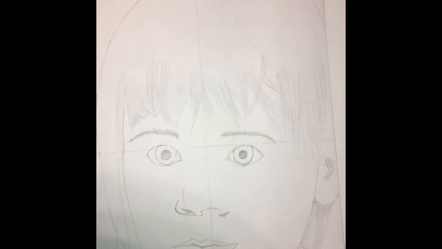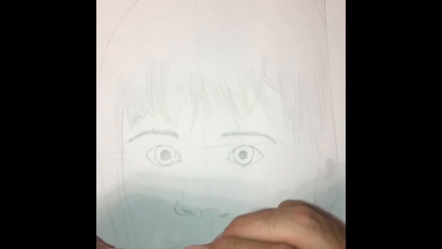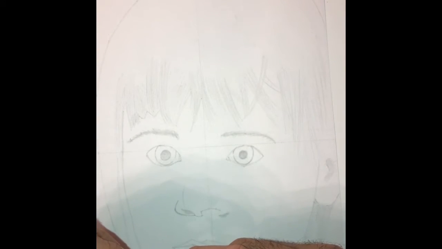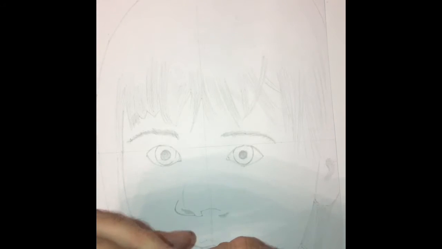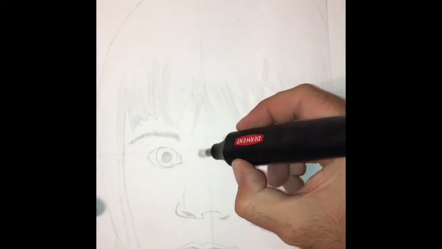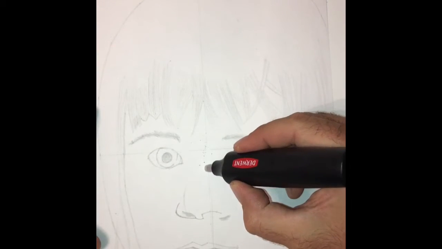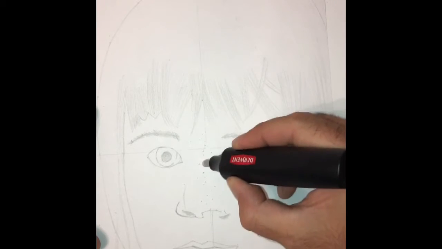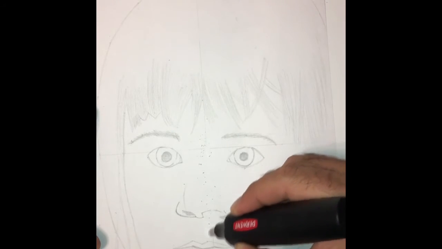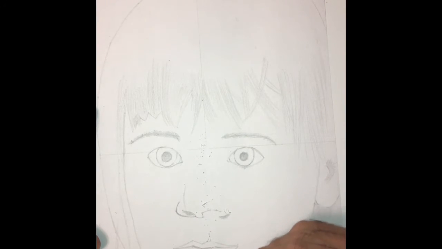Oh, here it is. Let me show you this. So this is a Derwent electric vibrator. It's not a vibrator, of course it's not a vibrator. It's a vibrating eraser. There we go. I suppose it is a vibrator. Vibrates. Let's just push that in a little bit more. That's just going to help me take the lines out.